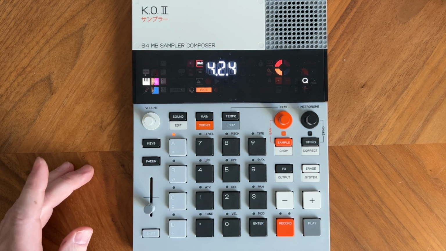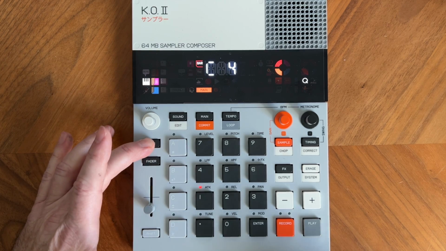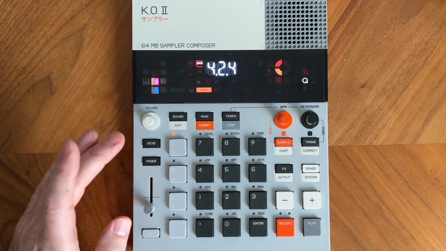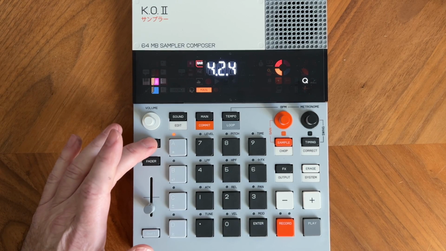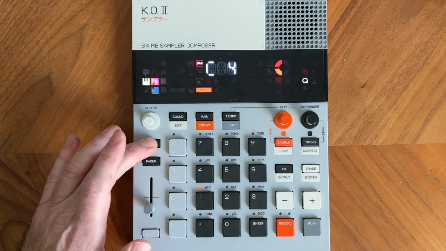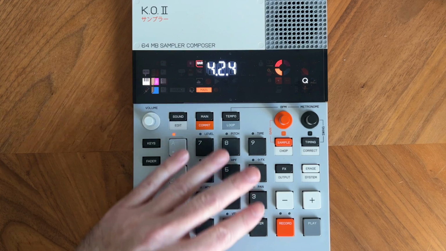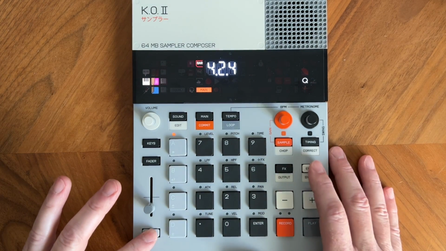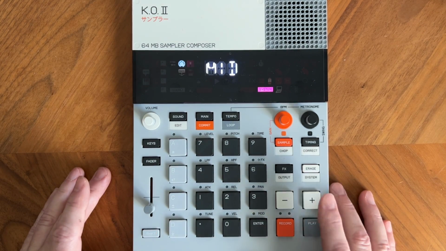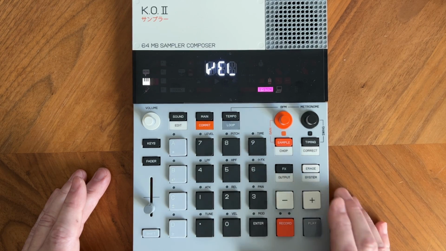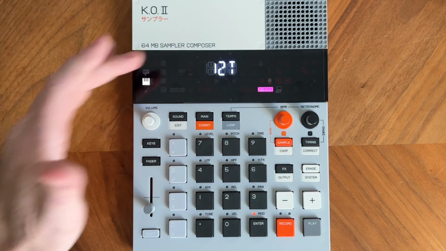You can change the octave of the keys by holding keys and hitting plus minus. You can transpose the keys by hitting keys and selecting one of the number pads. You can change the scale that the keys play by shift erase and select pad, enter, scale, enter. Currently in the 12-tone scale.